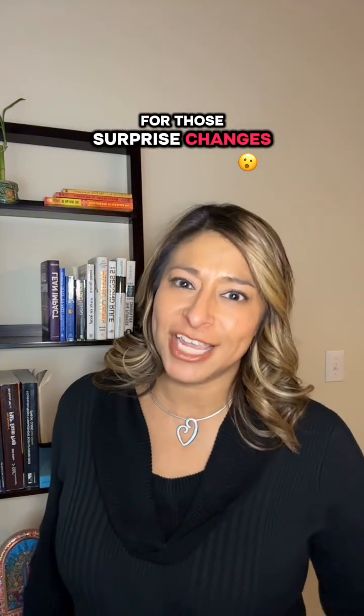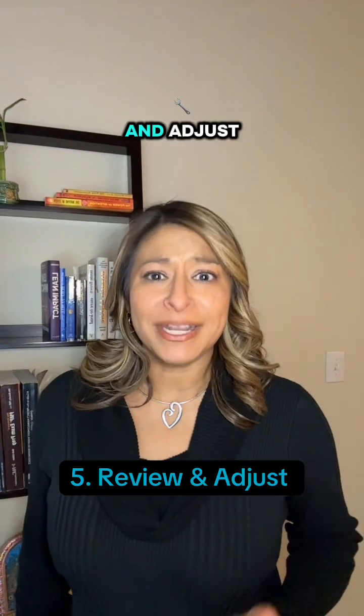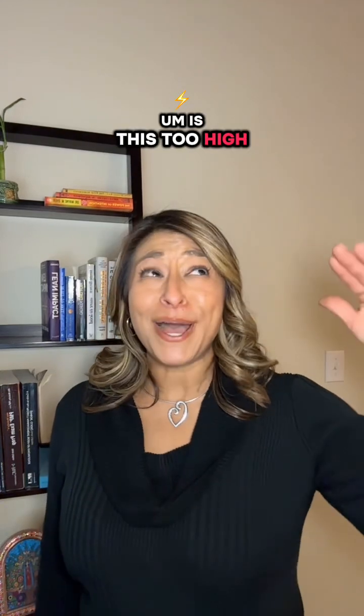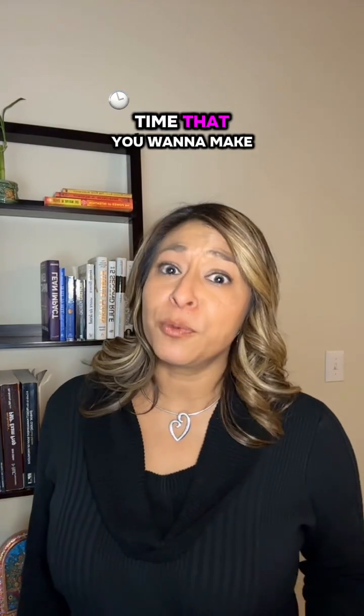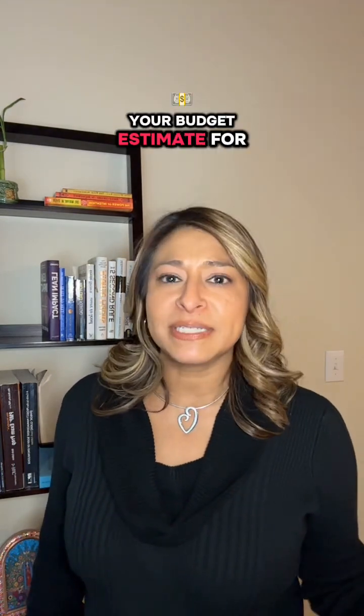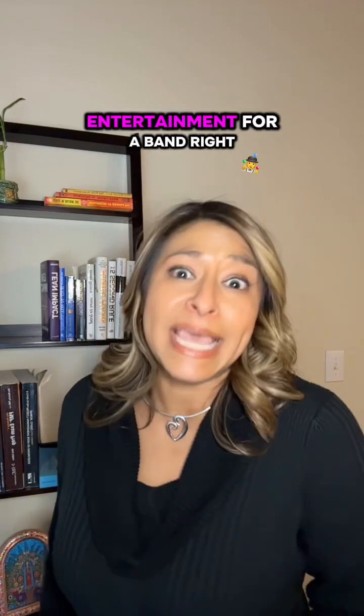Step number five, review and adjust. So now you've got your project budget and you want to look at it holistically and ask yourself, is there something I'm missing here? Is this too high? Is this too low? And this is the time that you want to make those adjustments. So for example, maybe your budget estimate for the decorations is too high, and now you need more money in your entertainment for a band, right? Well, you can go ahead and deduct. I'm going to move $1,000 from the decorations and I'm going to shift those into the entertainment for the band. This is the time to do that because at the end of the day, you want to make sure that budget aligns with the project vision.